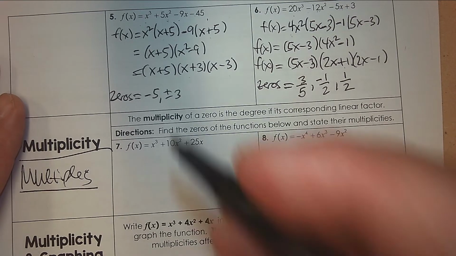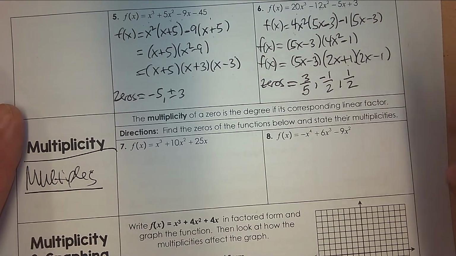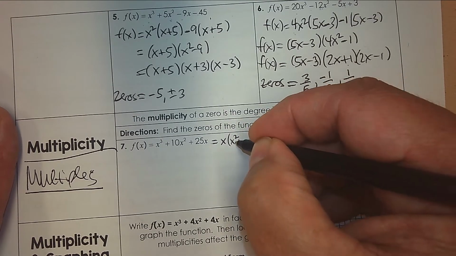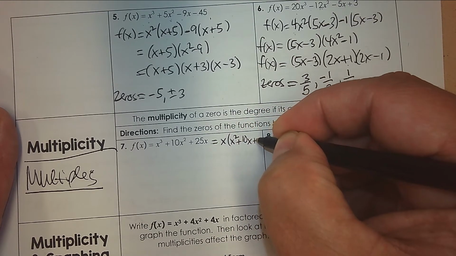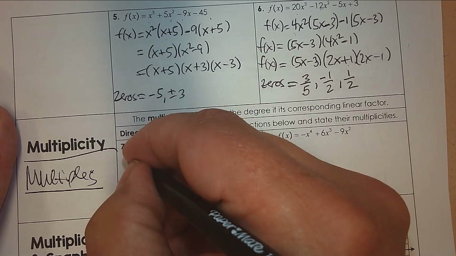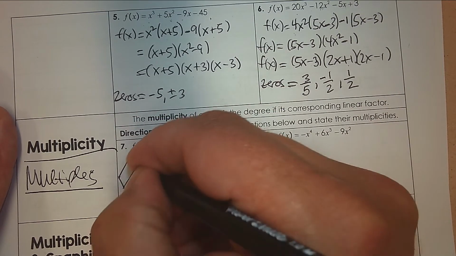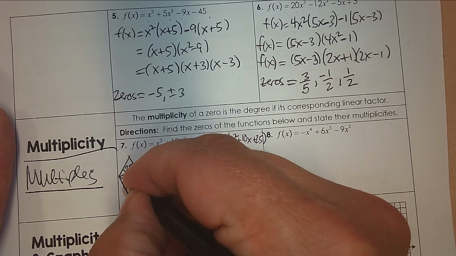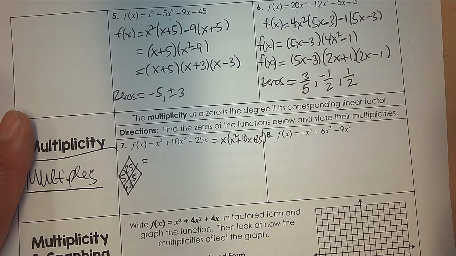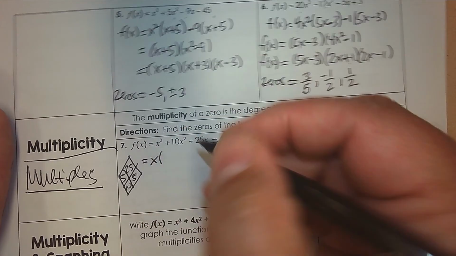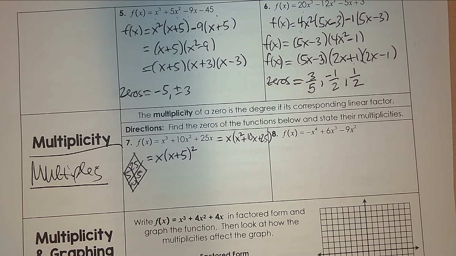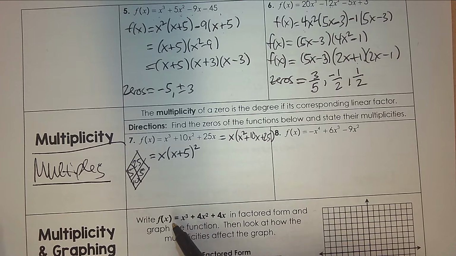So first I get to factor it to understand the multiplicity. If I factor out an x, I get x squared plus 10x plus 25. If I factor that, what two numbers multiply to 25 and add to 10? That's 5 and 5. So I'm going to write this function as x, and then I see that I have positive 5 and positive 5. Well, when a factor repeats, I can write that as one factor squared.